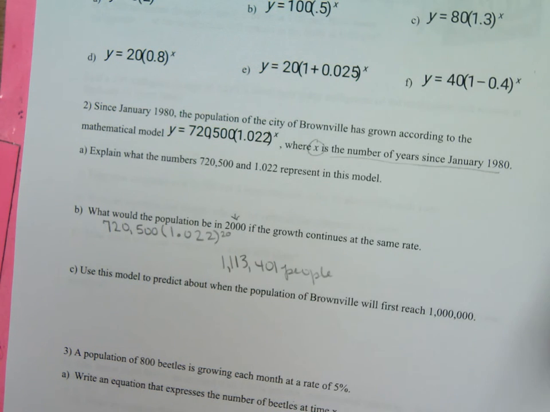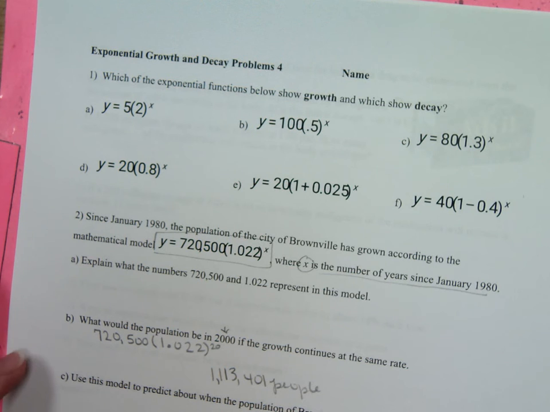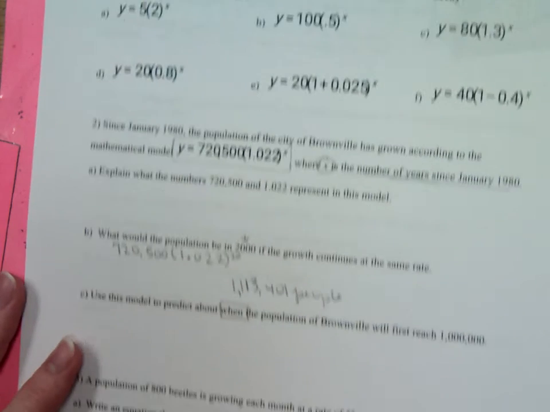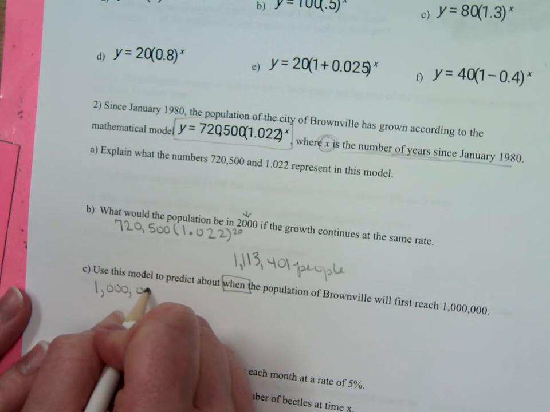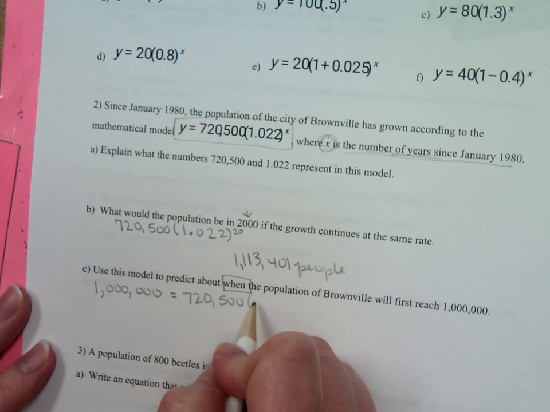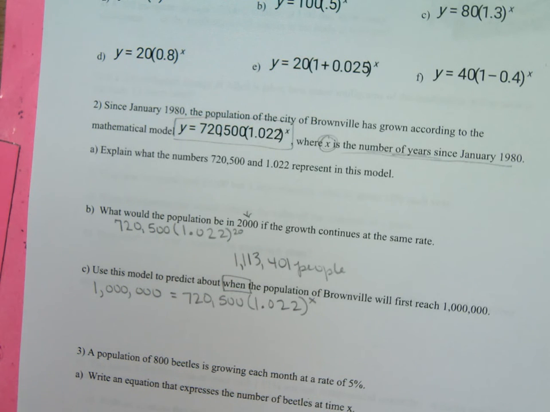So how am I going to set that up? Algebraically, what am I looking for? What part of this am I missing? The X, because X is the number of years, and this says when. So I'm looking for years. I put the 1 million in for Y: 1 million equals 720,500 times 1.022 to the X. Now, how do I solve that?